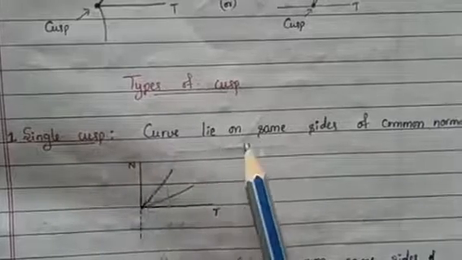We see two types of cusp. One is the single cusp and another one is the double cusp. Single cusp means the curve lies on the same side of the common normal.